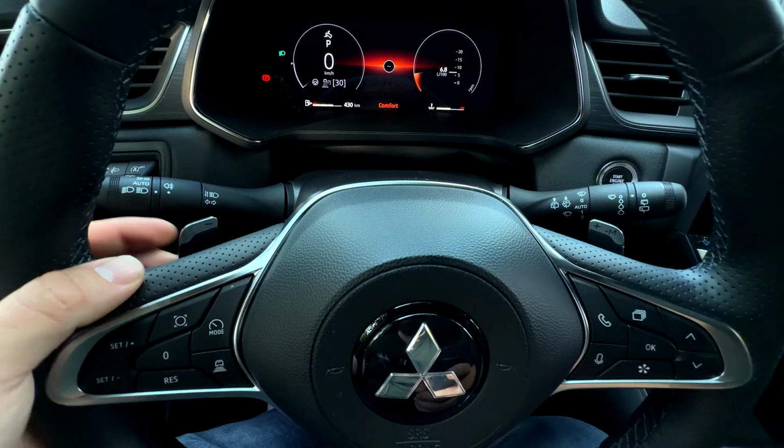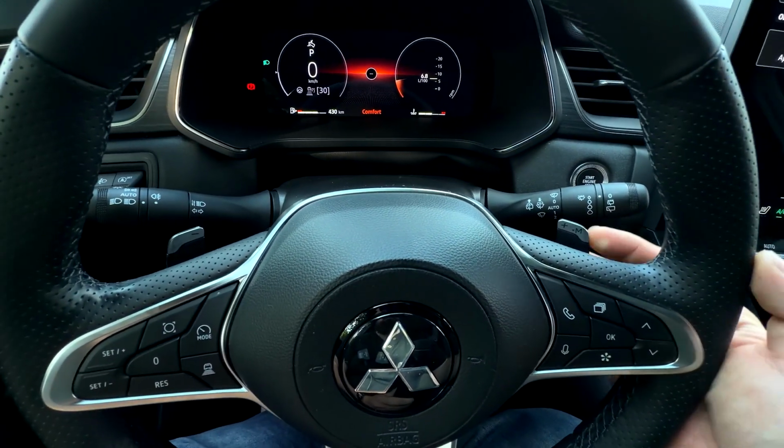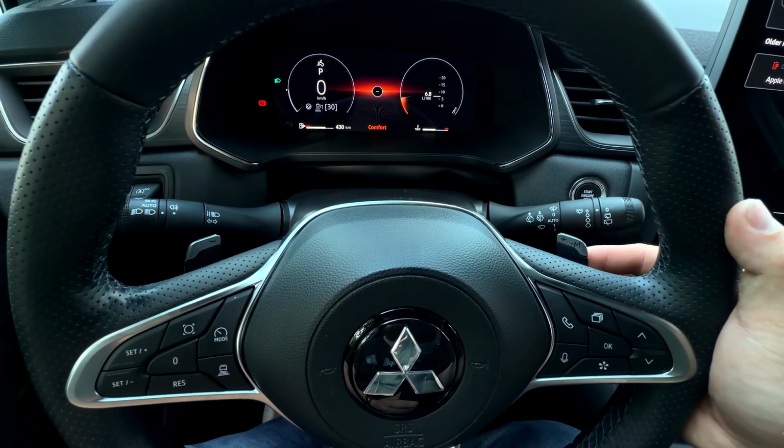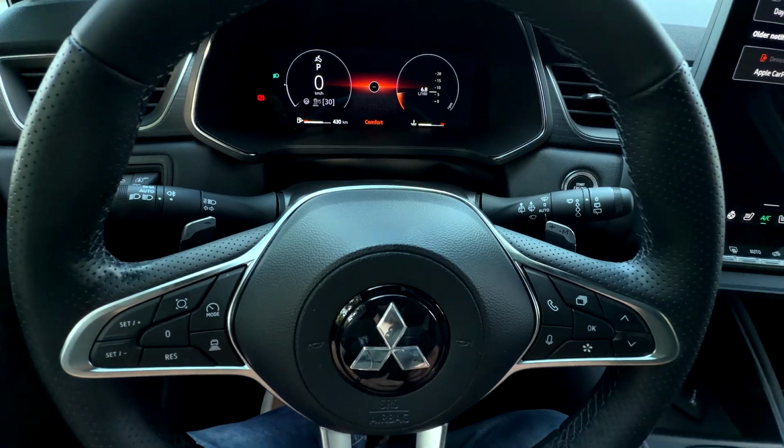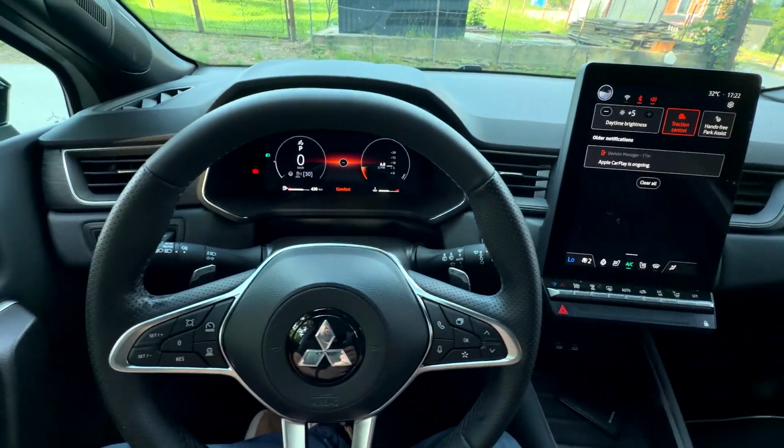Right here we've got two paddles, thanks to which we can manage transmission manually. And that's basically it.